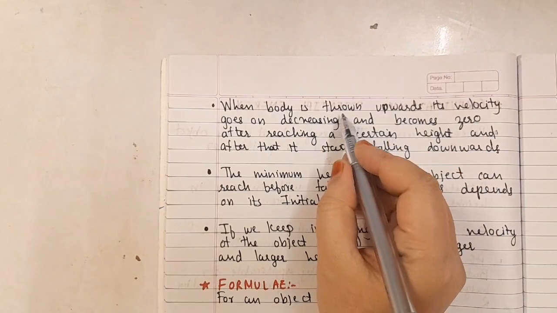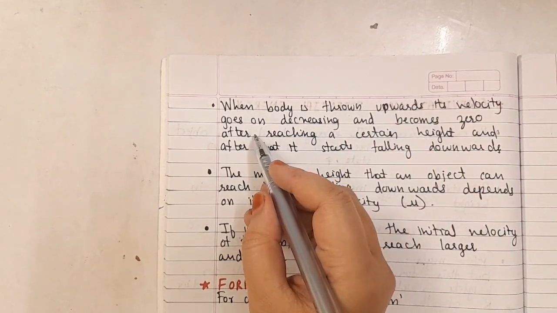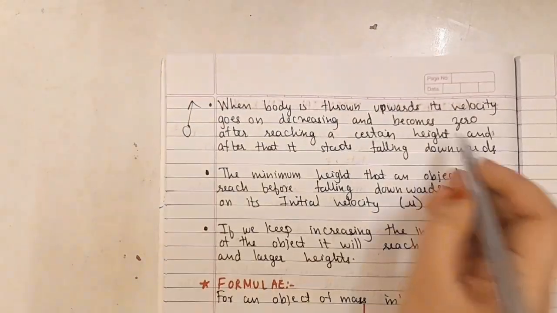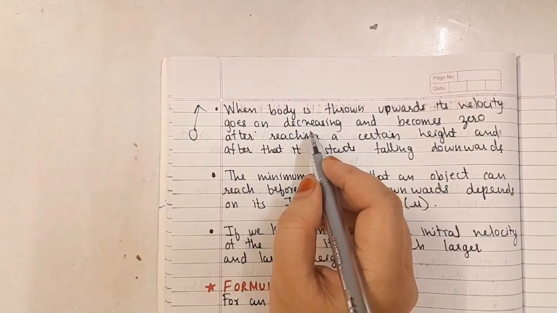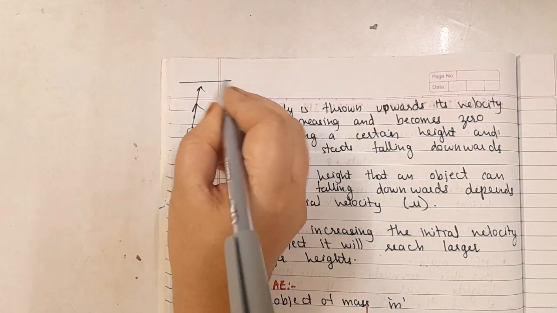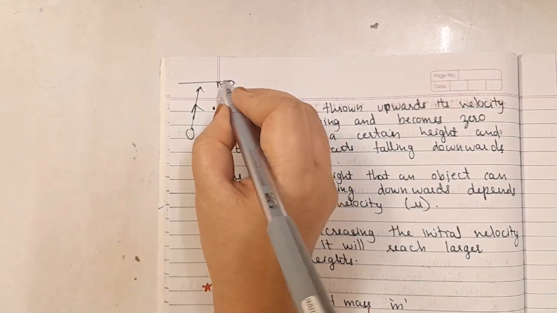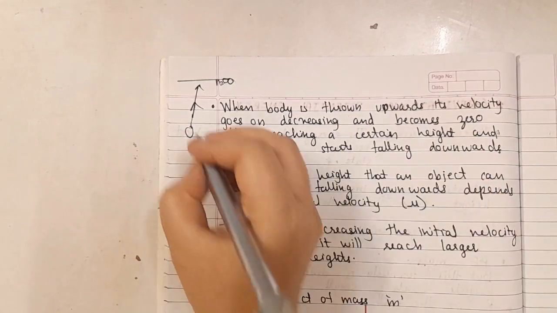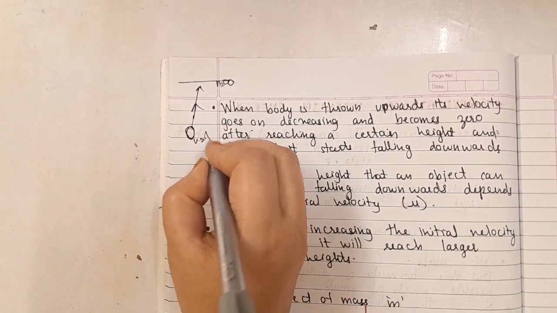Right, when a body is thrown in the upward direction, what happens? Its velocity goes on decreasing and it becomes 0 at a particular height, and after that it starts falling downward. That means here it has a maximum velocity, okay.